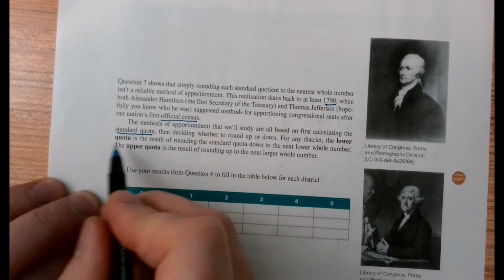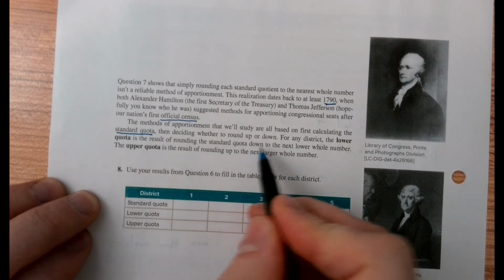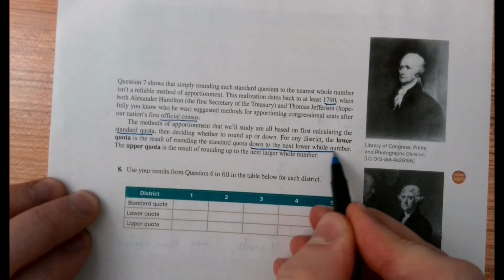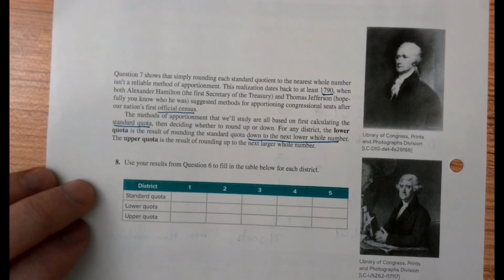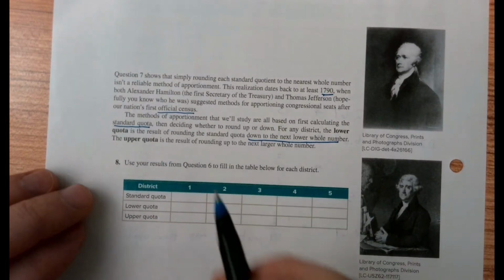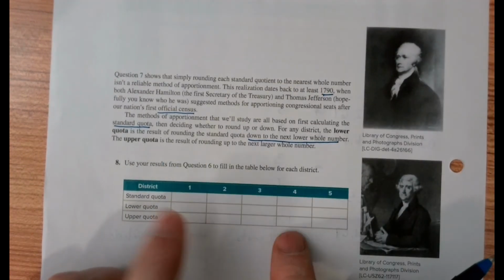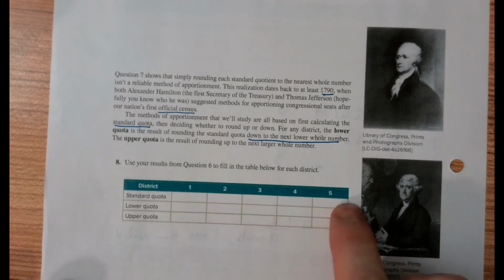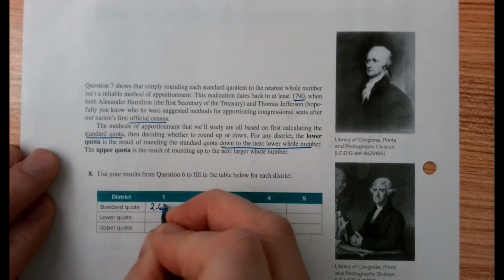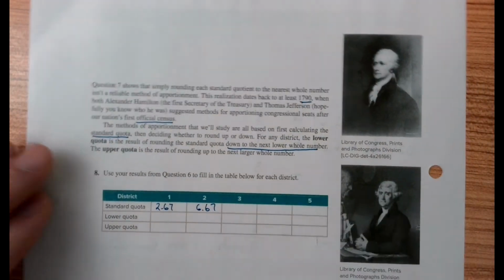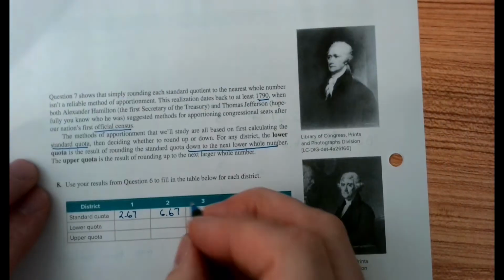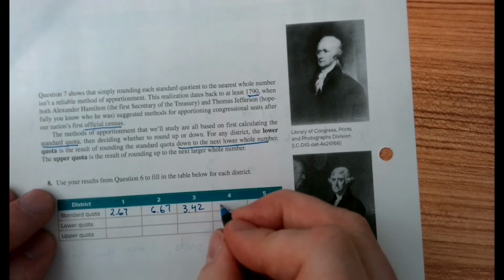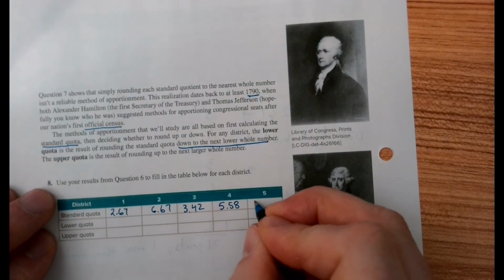For any district, the lower quota is the result of rounding the standard quota down to the next lower whole number. I'm going to demonstrate that in a second. And the upper quota is rounding up. So we're going to stick with the same problem we just did. I'm going to copy down all of the standard quotas. District 1 had 2.67, 6.67, 3.42, rounding to 2 decimals, 5.58, 1.67.